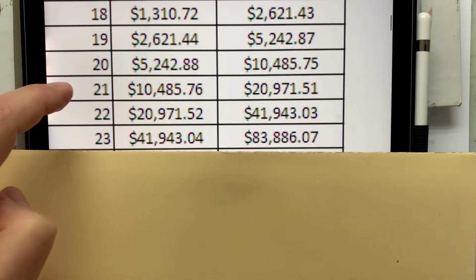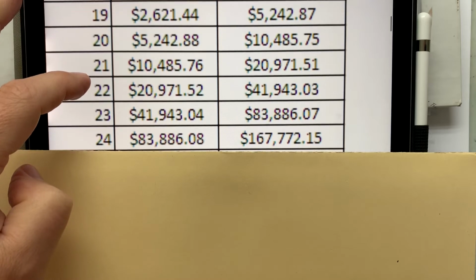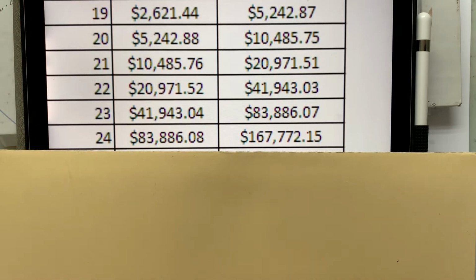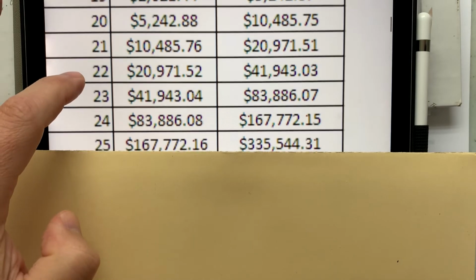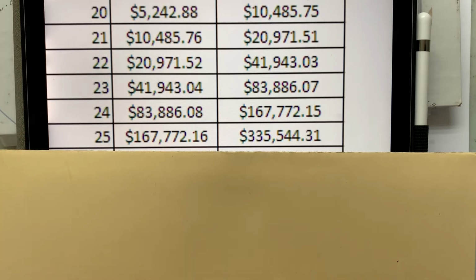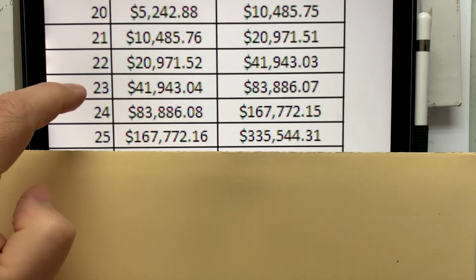Then 84 almost, and on day 24, you break 167. Now, that's pretty darn good, but on day 25 is when the magic happens. You got 335, and as you remember, your brother on 30 days is gonna get $300,000. So it waited, and then it picked up really fast, and on day 25, you already got more. But the good news is that you got 5 more days to double and double and double.